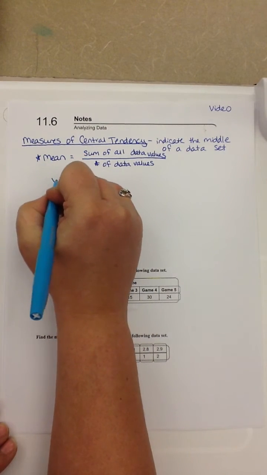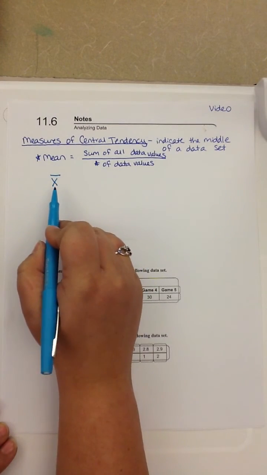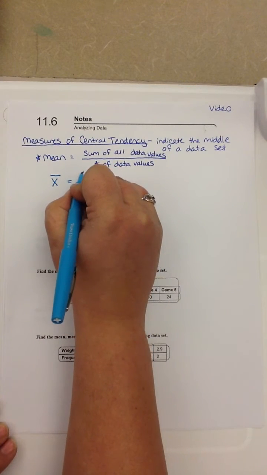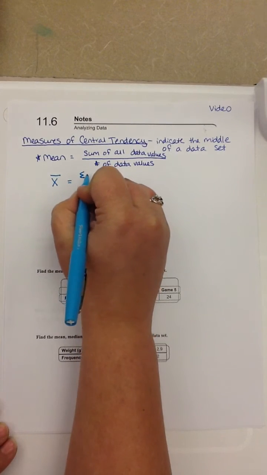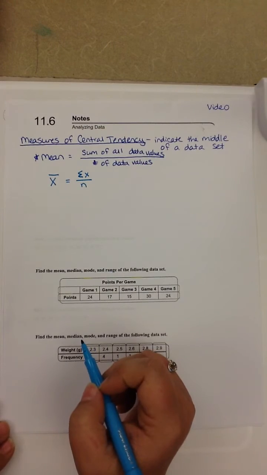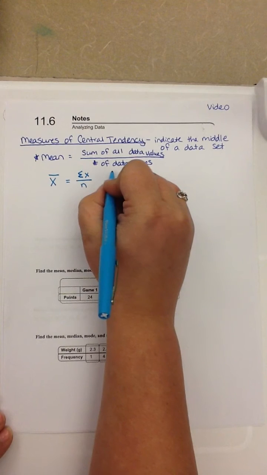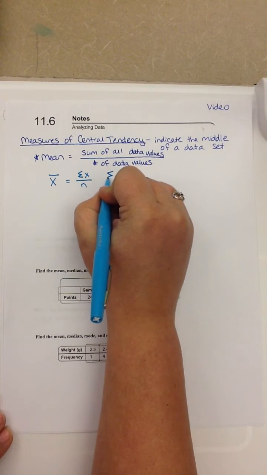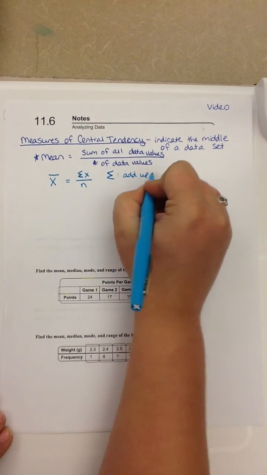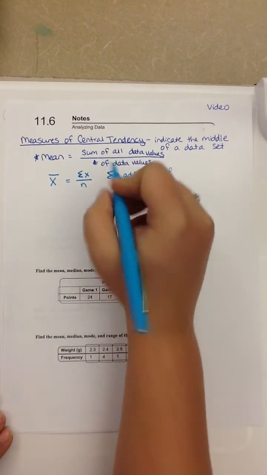When we do mean, instead of writing mean, we're going to write x with a bar over it. So x bar, that stands for mean. And then instead of writing sum of all data values, big kid math, we write this. Now I know some of you are going, what in the world is that, Mrs. Black? Well, let me explain it to you. This thing that looks like an E or maybe a backwards 3, that is sigma. And sigma means add up all of.